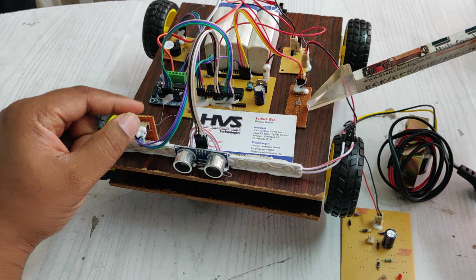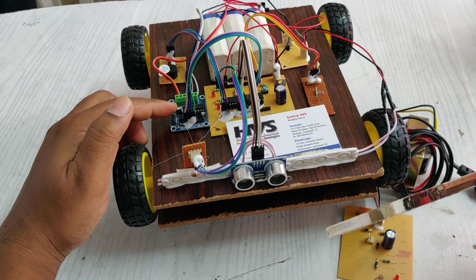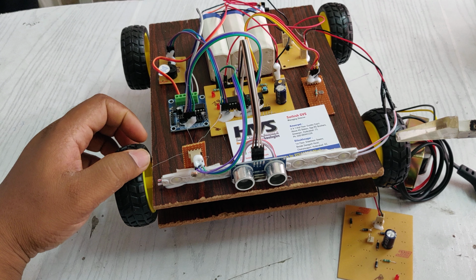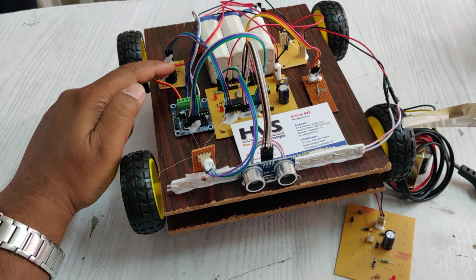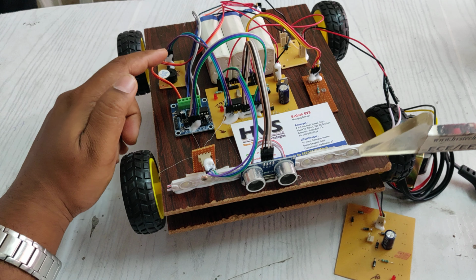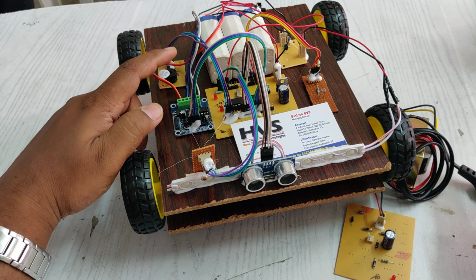Here are LDR sensor 1, LDR sensor 2, and this one is the L293D motor driver, which is used to control the braking of these 4 DC motors. It also provides an audible alert whenever an obstacle is detected and the brake is applied, through this buzzer.